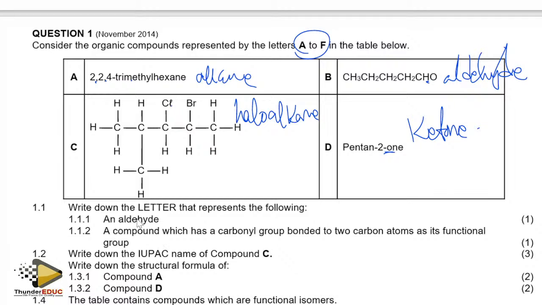Now write down the letters that represent the following: an aldehyde. You see, you have already said it, so it becomes simple for you. So it becomes P. Next: the compound which has the carbonyl group bonded to two carbon atoms as its functional group.